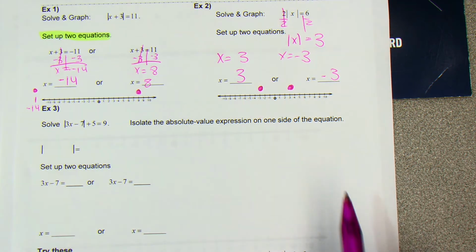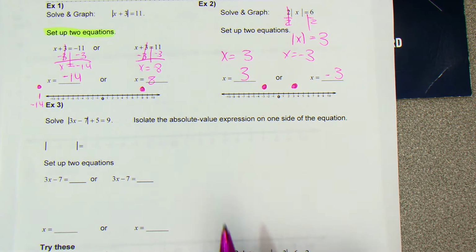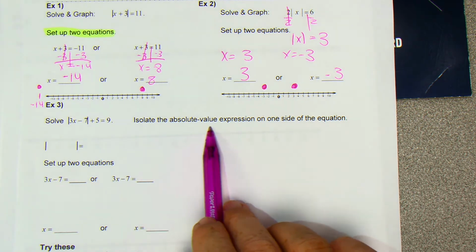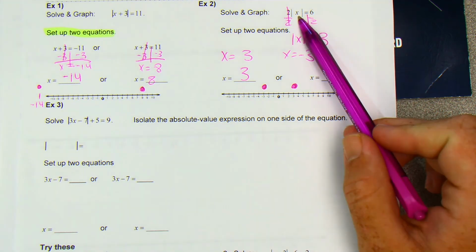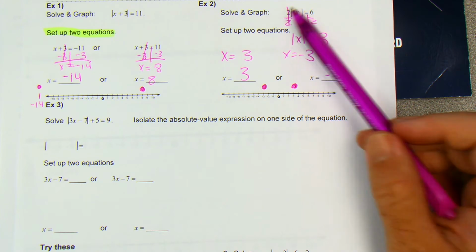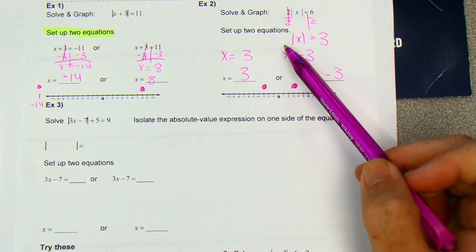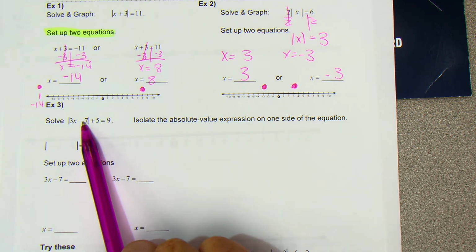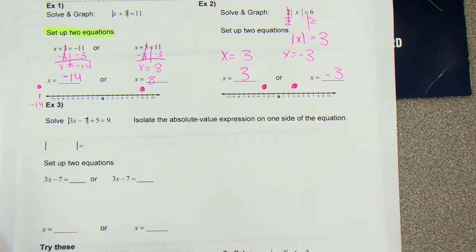Example 3 says to solve the absolute value of 3x minus 7, plus 5, equals 9. And it says to isolate the absolute value expression on one side of the equation. So that's kind of what we did up here too. Up here, the absolute value equation was not isolated because this 2 is multiplying, so we had to divide by that 2 before we could split it into two separate numbers. Same with here, our absolute value expression is not isolated because there's this plus 5. So we need to move this plus 5 to the other side of the equal sign in order to get our absolute value by itself.